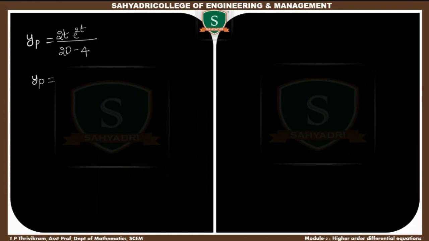So again differentiate. So I'll get 2t. When you are getting 0 in the denominator, again you have to multiply with t. So I'll get t square e power 2t divided by the differentiated denominator, so we'll get 2. So the 2 gets cancelled. T square e power 2t.